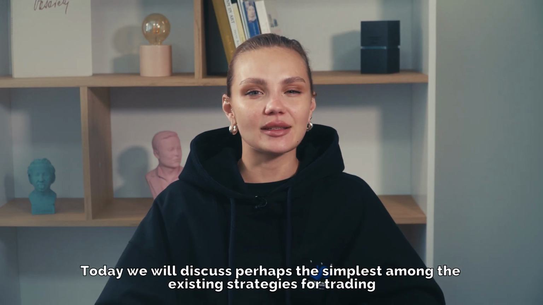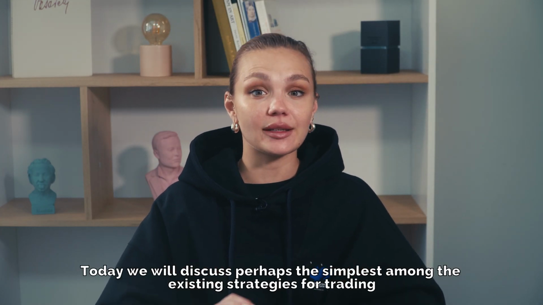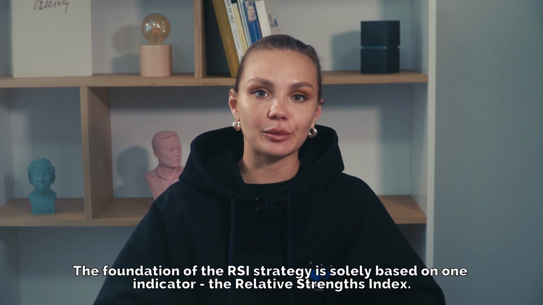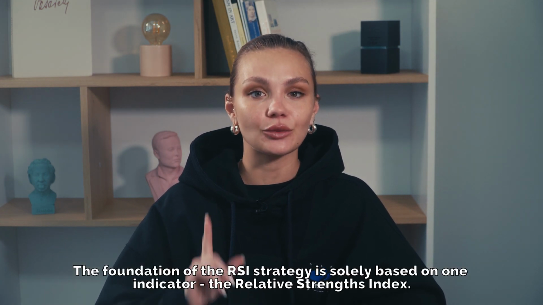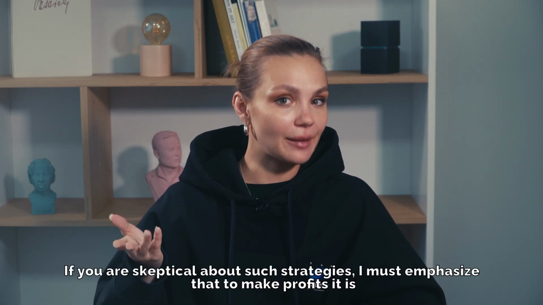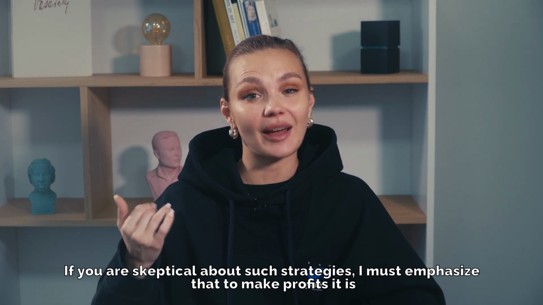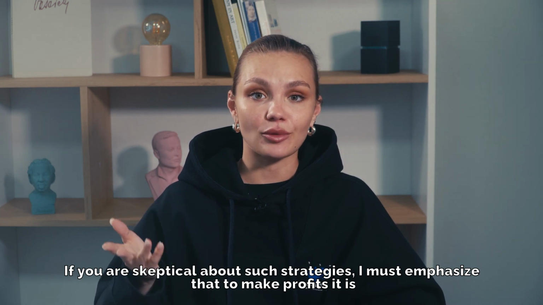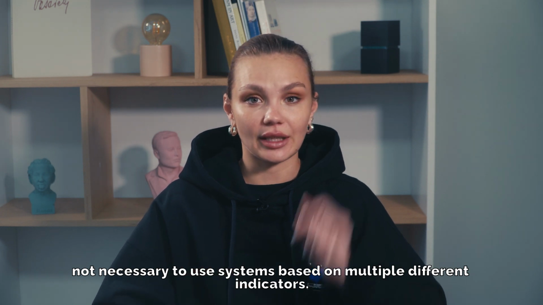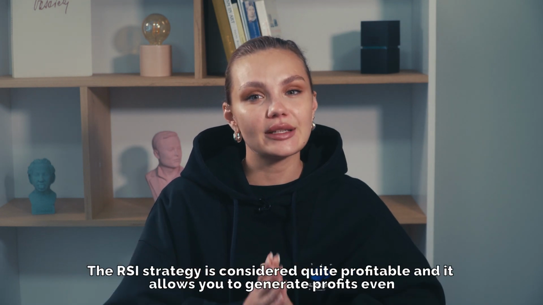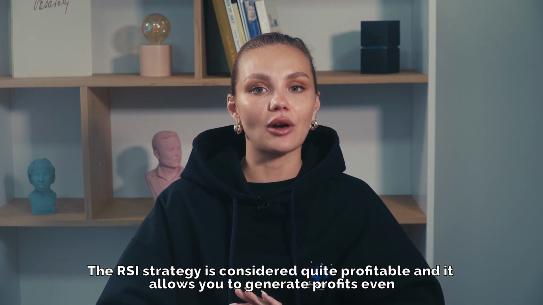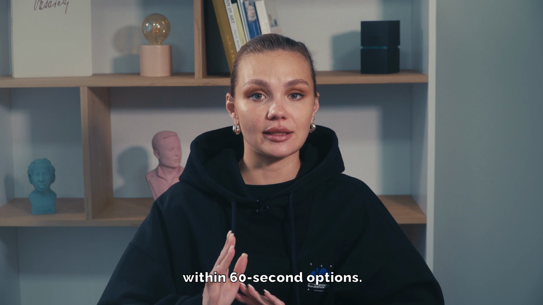Today we will discuss perhaps the simplest among the existing strategies for trading binary options. The foundation of the Triple RSI strategy is solely based on one indicator, the Relative Strength Index. If you're skeptical about such strategies, I must emphasize that to make profits, it is not necessary to use systems based on multiple different indicators. The Triple RSI strategy is considered quite profitable, and it allows you to generate profits even within 60-second options.